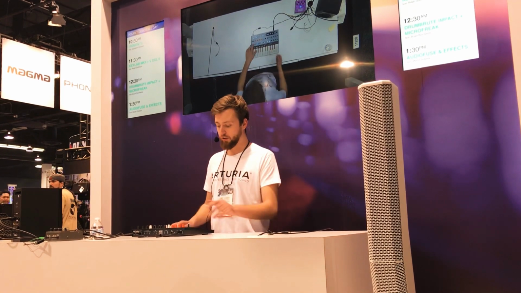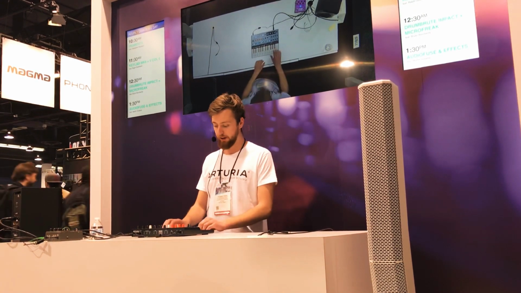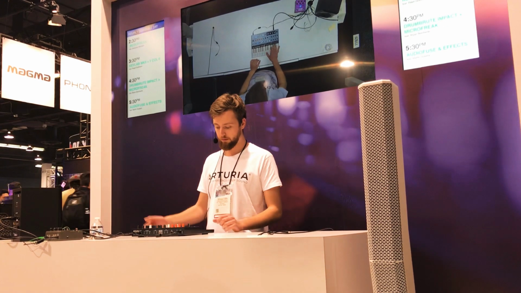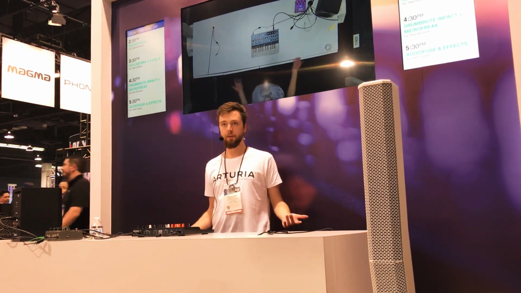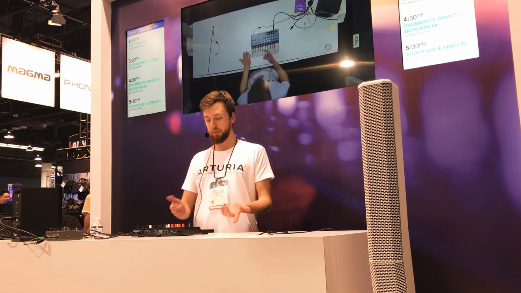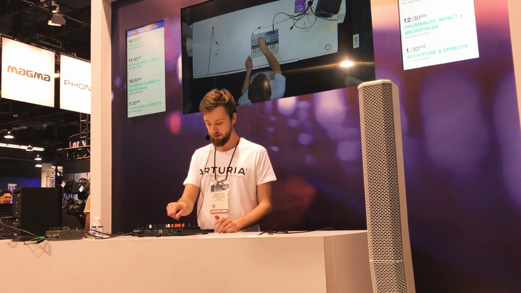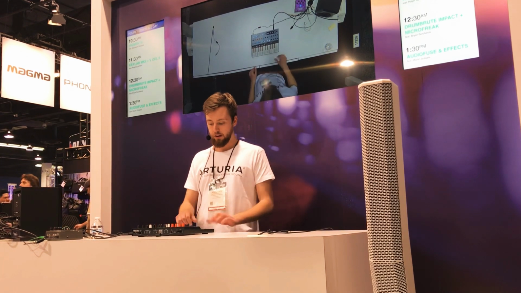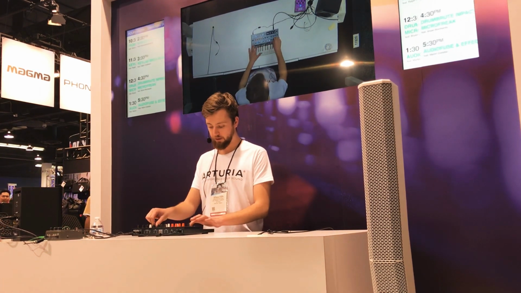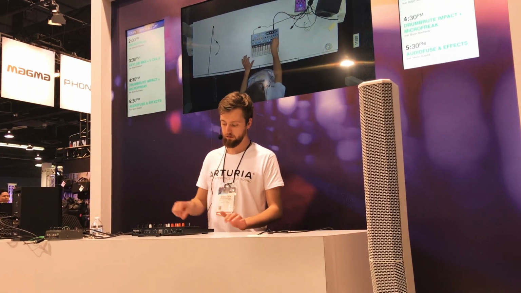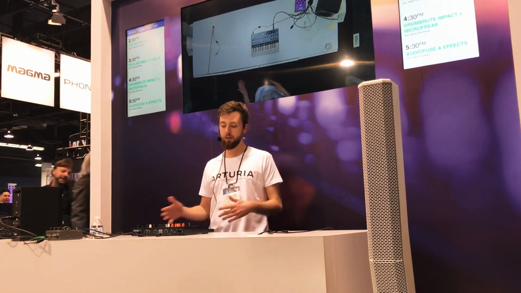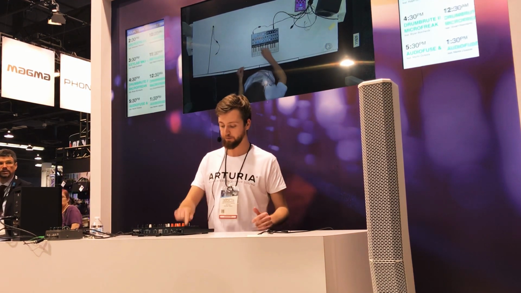I can also just do some overrides in real time, like this. Right, and I can also record some automation in the sequencer. Maybe making notes longer or shorter in the sequencer. Right.